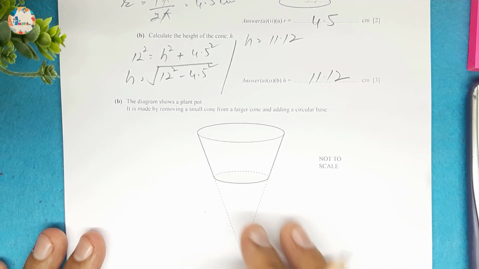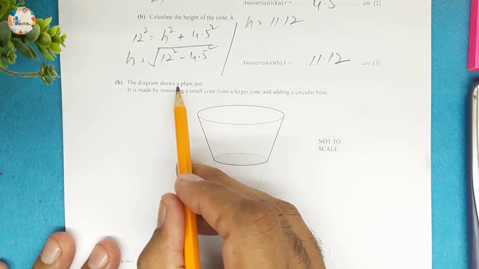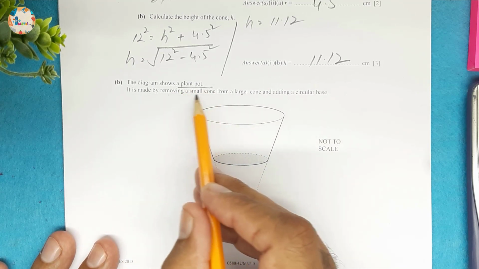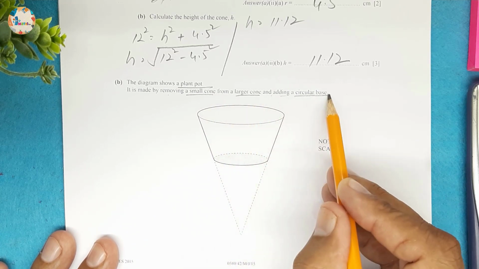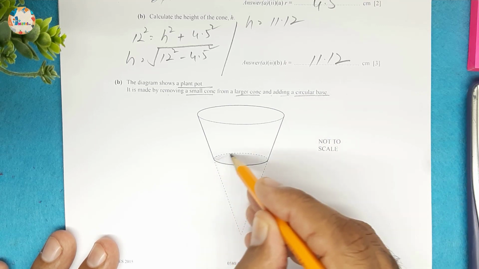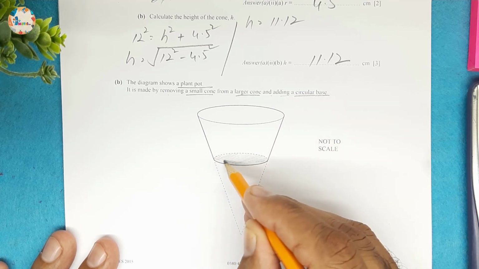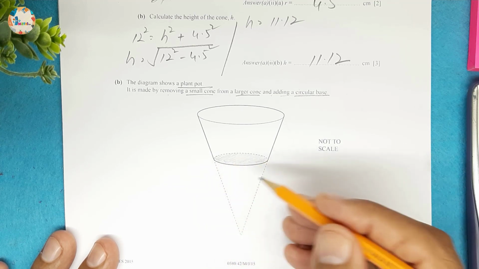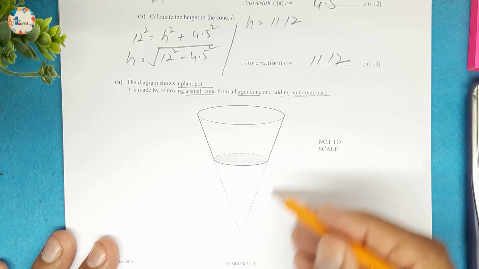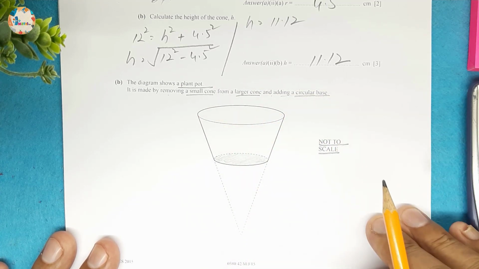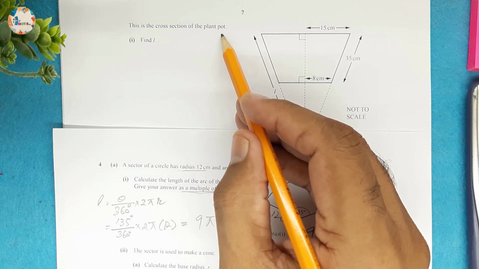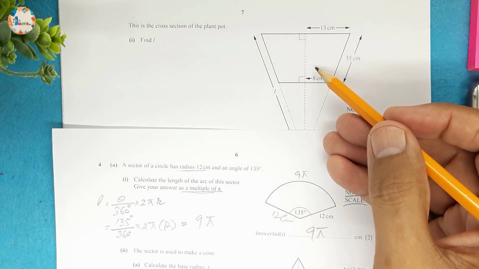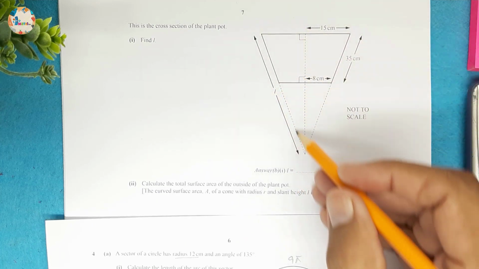Now part B, the diagram shows a plant pot. It is made by removing a small cone from a large cone and adding a circular base. So this is the circular base, which is the shaded one that they have attached, and they remove this small cone from this bigger cone, which is not to scale. On the next page, this is the cross section of the plant pot. So they have provided the cross section of this one.